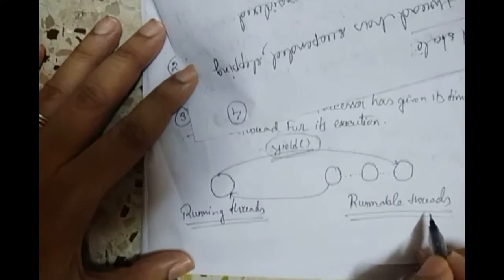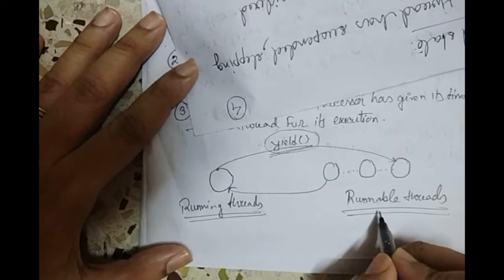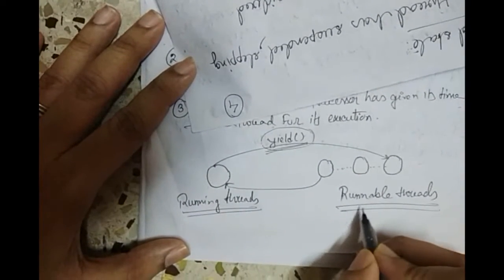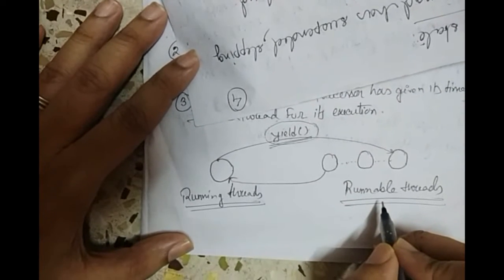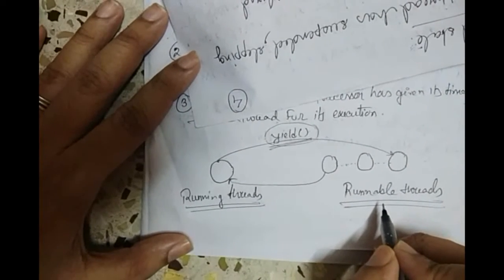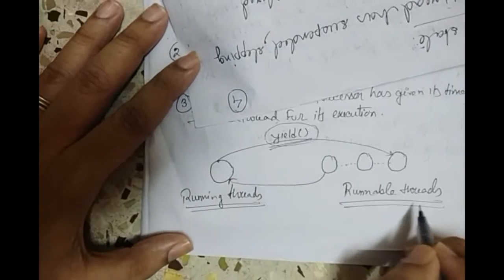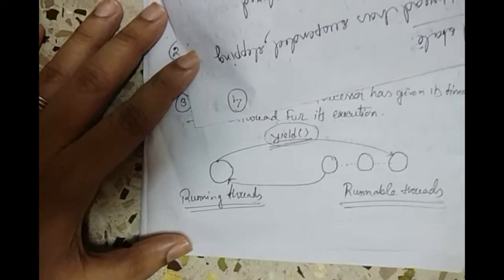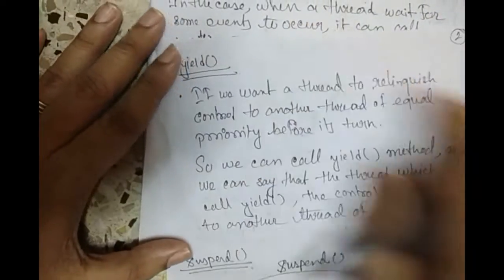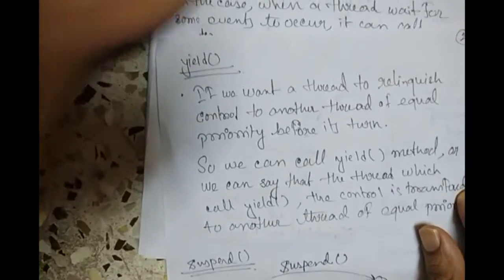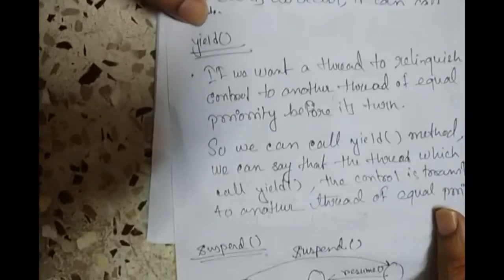Runnable threads means the threads are waiting for the CPU time and have not started their execution.